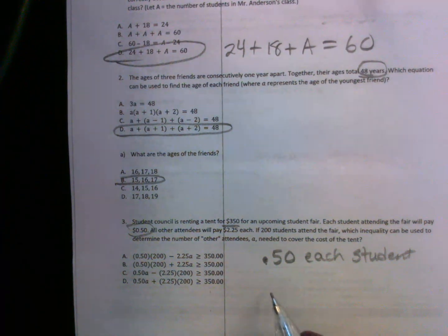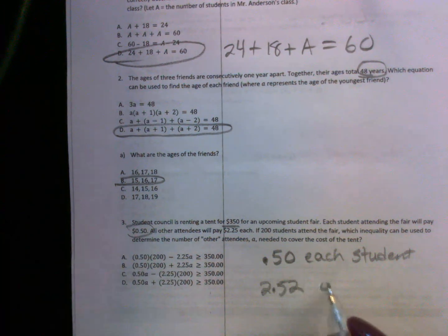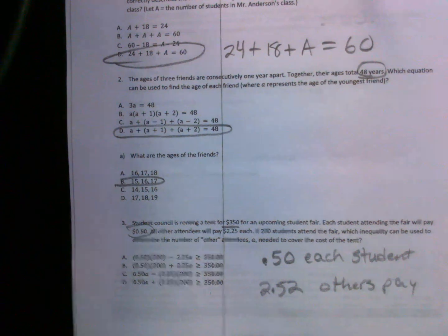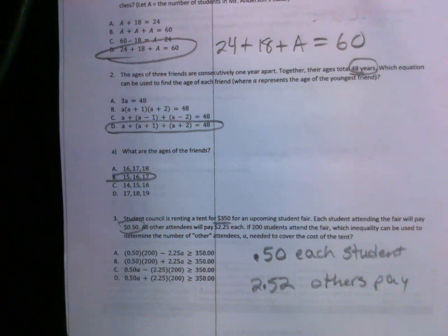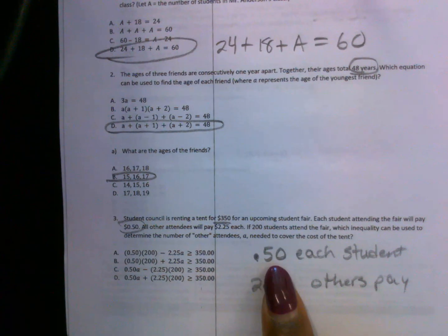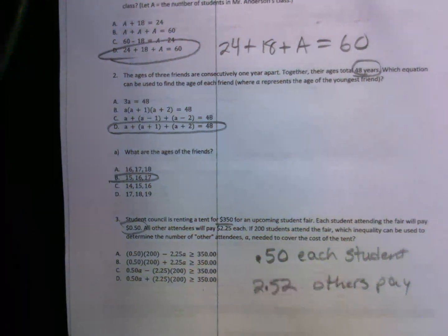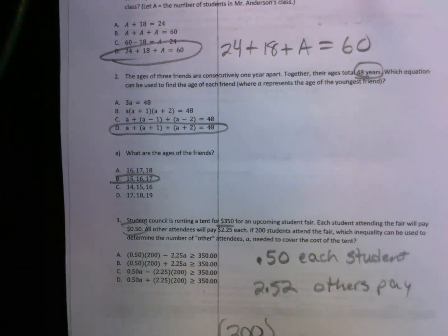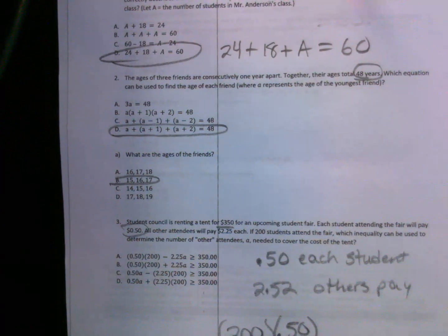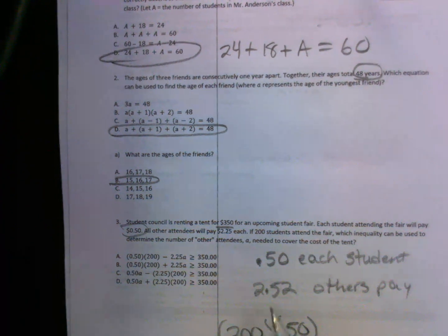Okay, other people are going to pay $2.25. This is what others pay. It says if 200 students attend, so 200 students are attending. So we can multiply that together, right? So we got 200 students times the 50 cent, and put that in parentheses. 50 cent, okay? And then you got the other people pay this amount.